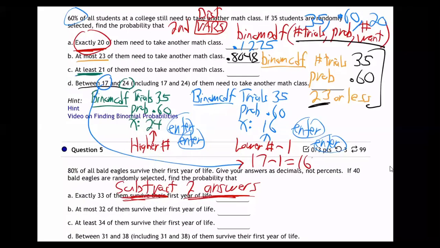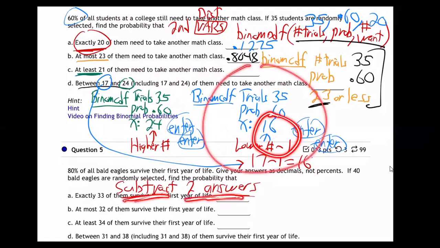There we go. Yeah, so there it is on the screen. So you do the whole binom CDF with the higher number. My higher number was 24. And then you do binom CDF again with the lower number minus 1. So I took 17 minus 1, 16, and put that in. So you do the binom CDF with the higher number, the binom CDF with the lower number minus 1, take those two answers and subtract them.